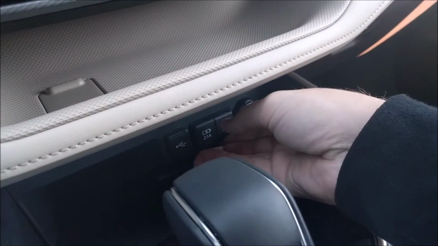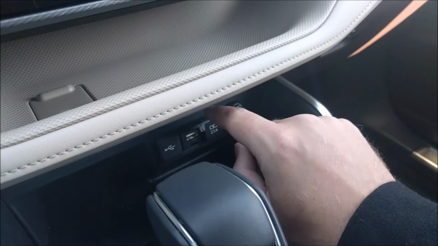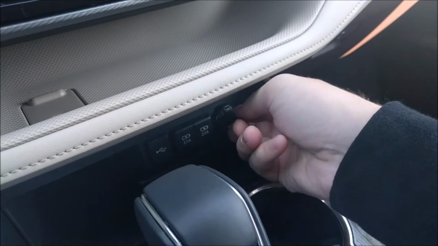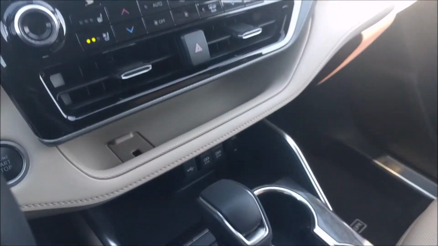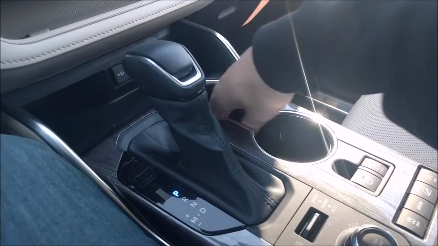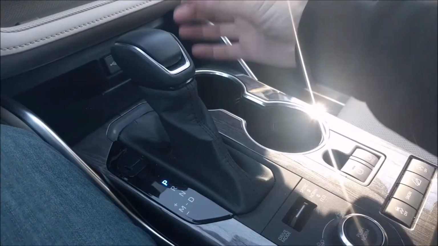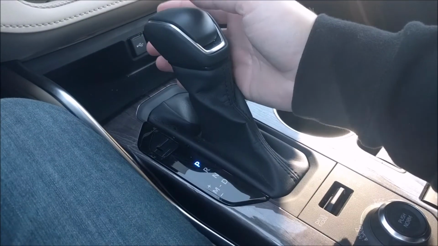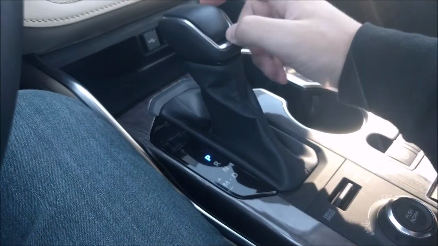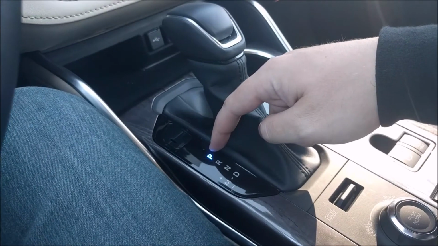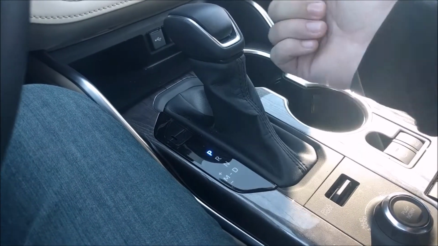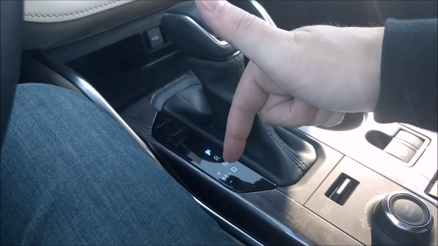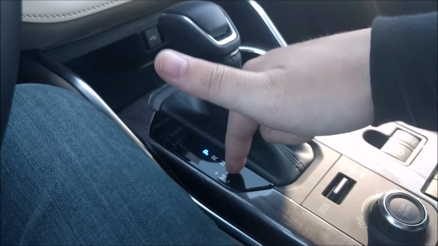Below that, you've got some ports for charging: USB, and an old school, what I call cigarette port. Going behind that, you've got two nice large cup holders. To the left of the cup holders is your gear selector. You've got park, reverse, neutral, drive like normal, and once you're in drive, if you flip it over to the left, you can select what gear you want to be in.